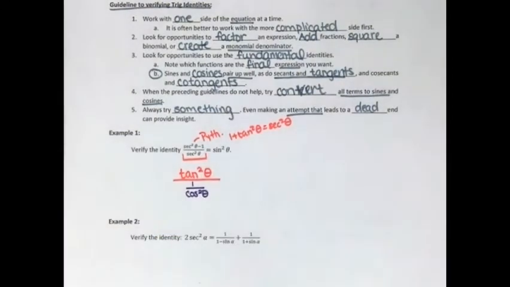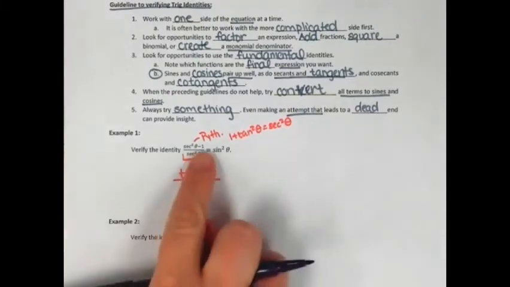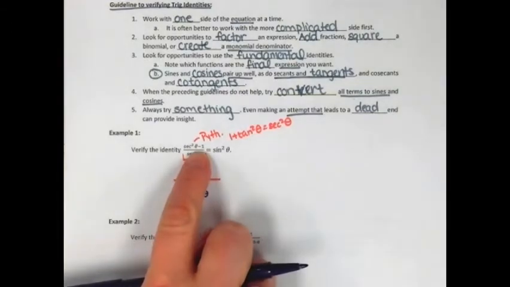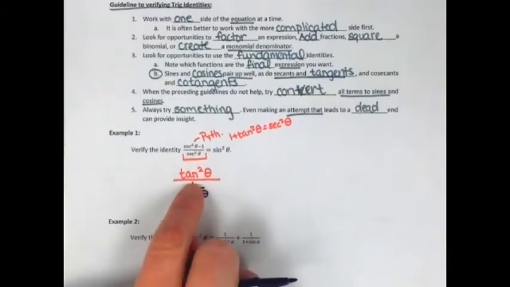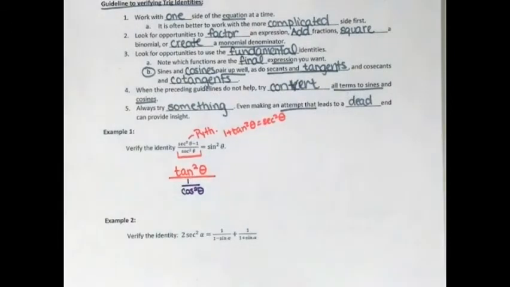Is that true? Yes, because we always want to try to take everything to cosines and sines. Because the numerator had that minus 1, we couldn't go to sine or cosine then. But we can now take tangent squared to something, couldn't we? What can we take tangent squared to?